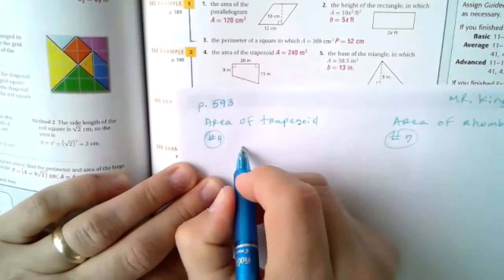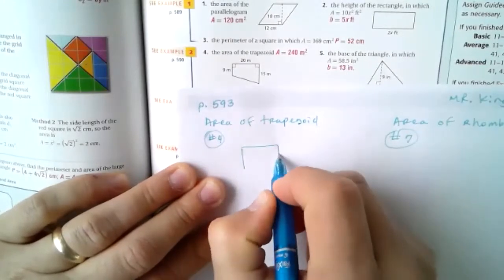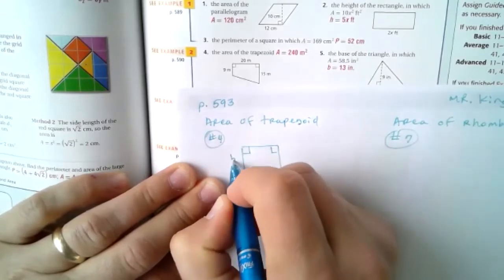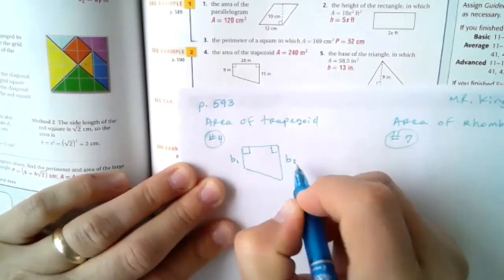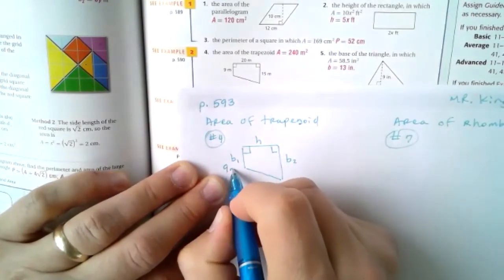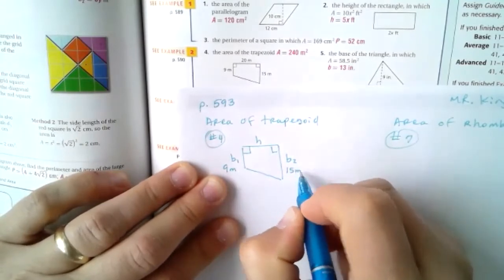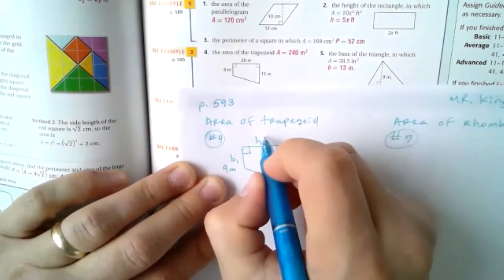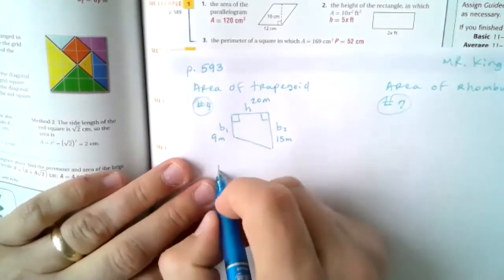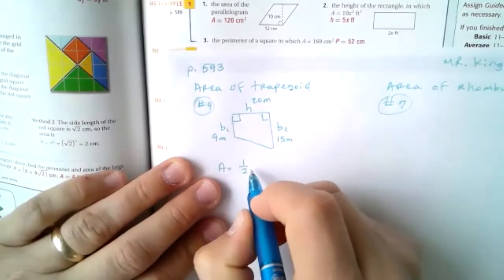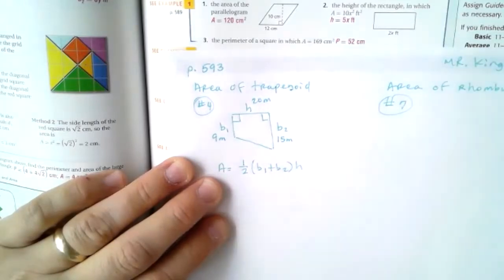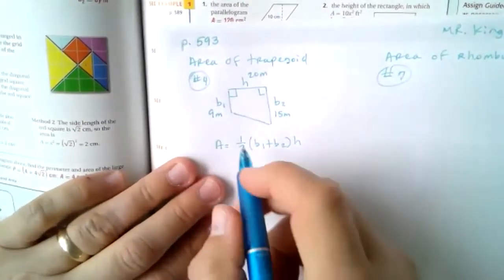So we've got a trapezoid that looks like this, 2 bases with 2 90-degree angles here. That's base 1, that's base 2, and that's my height. Base 1 is 9 meters, base 2 is 15 meters, and the height is 20 meters. So the formula is area equals 1/2 times base 1 plus base 2, times height.